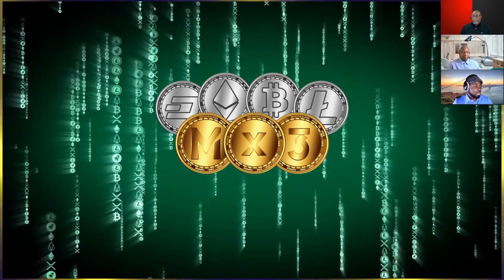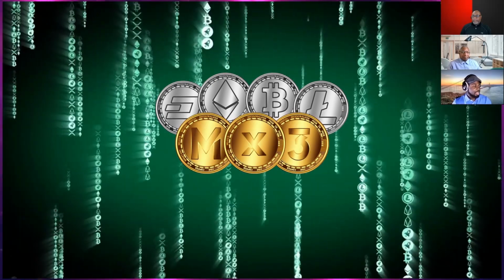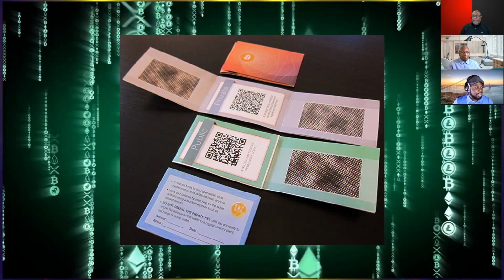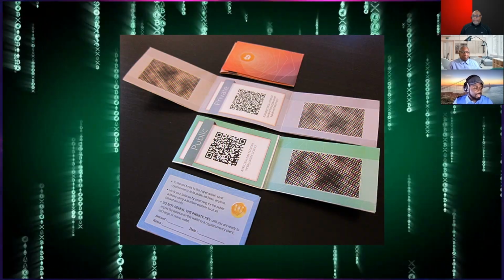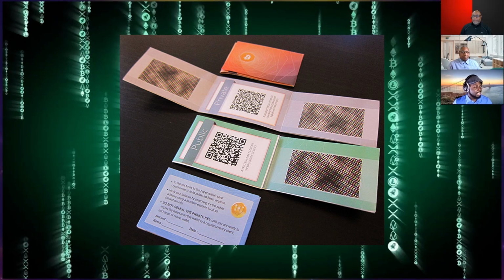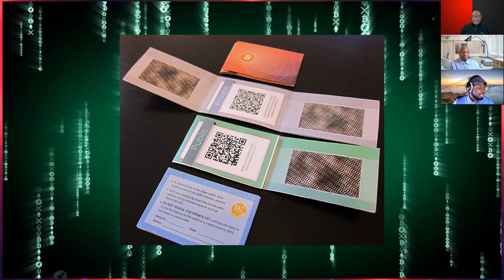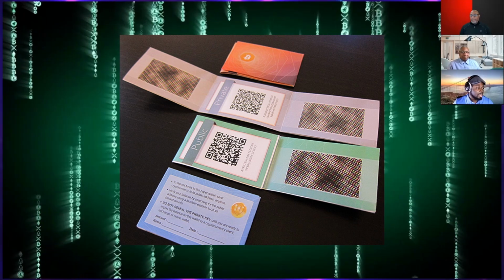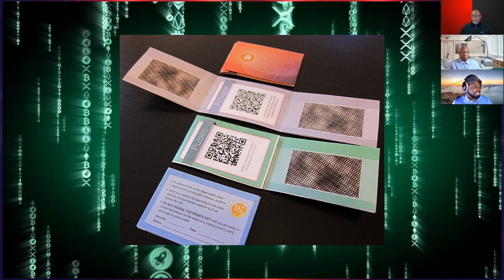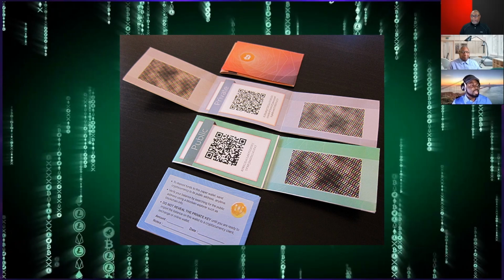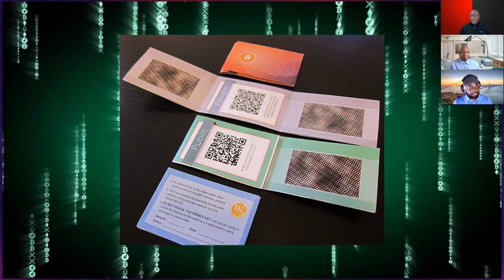Lastly, what is a paper wallet? A paper wallet is a piece of printed paper that contains keys and QR codes for facilitating cryptocurrency transfers. Paper wallets are considered more secure than online storage methods and were used earlier on in Bitcoin's evolution.